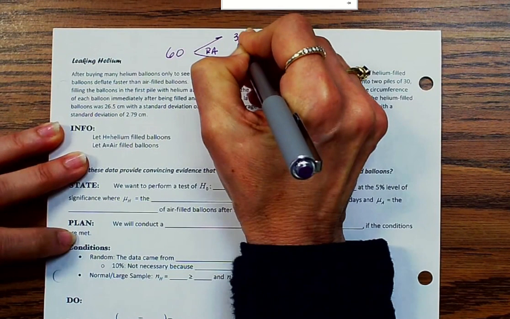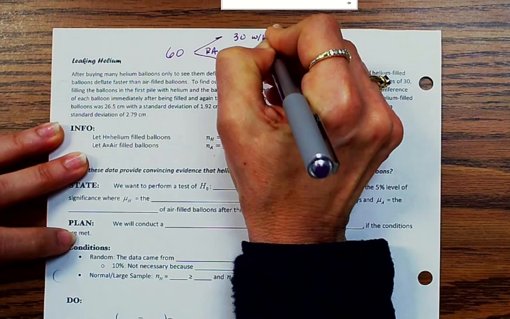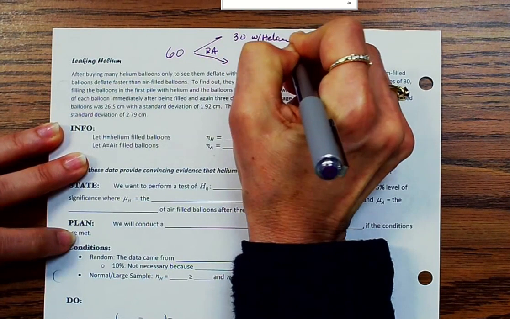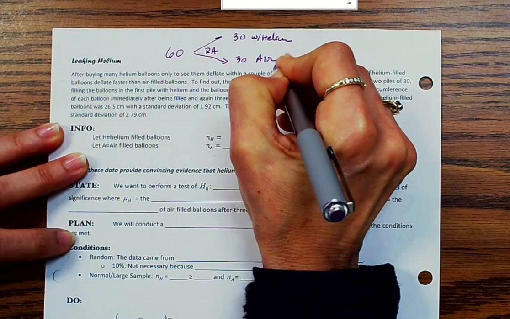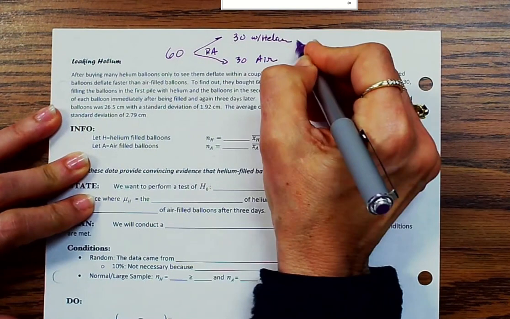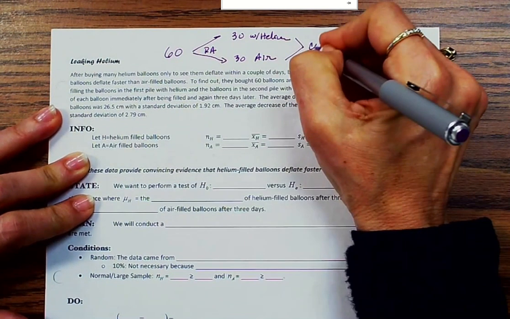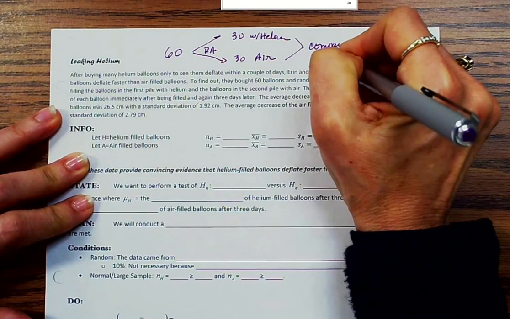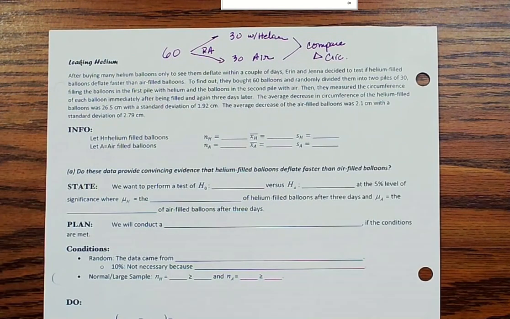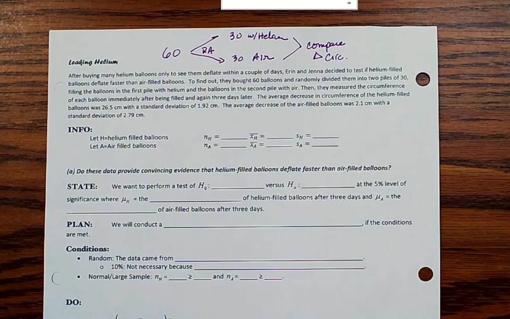We have 30 balloons that get helium, and then we get 30 balloons with air. And what we're comparing is the change in the circumference of those balloons. Okay, so keep in mind, we've got an experiment, not a study here.